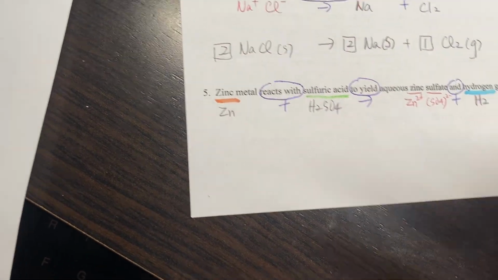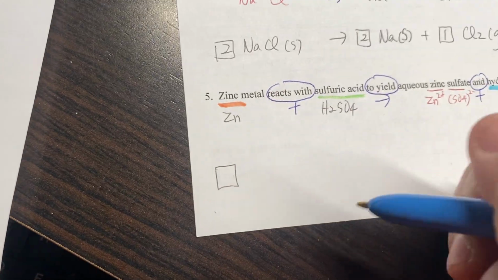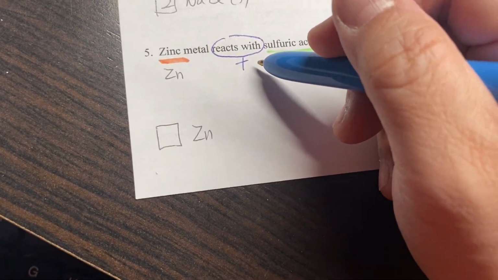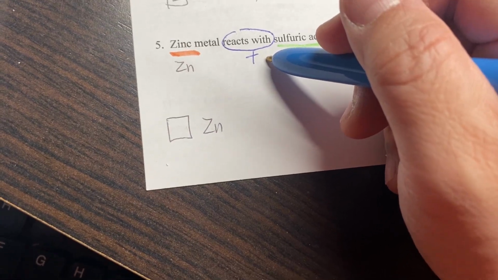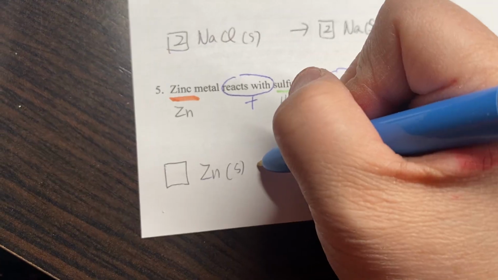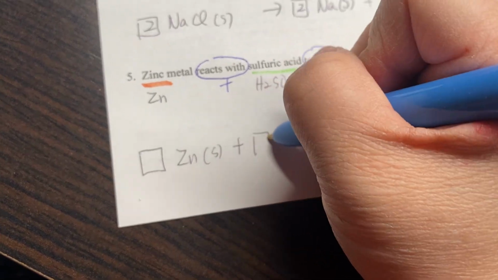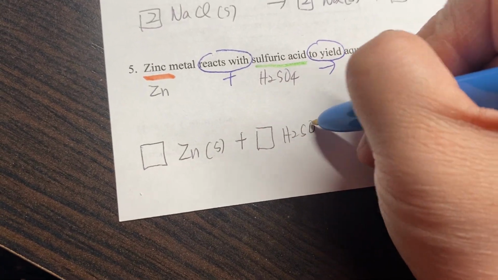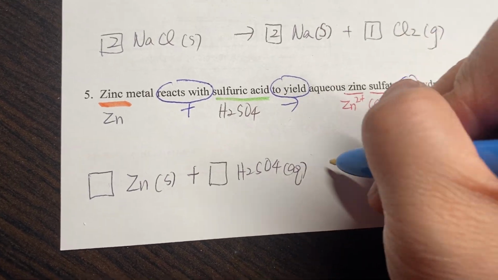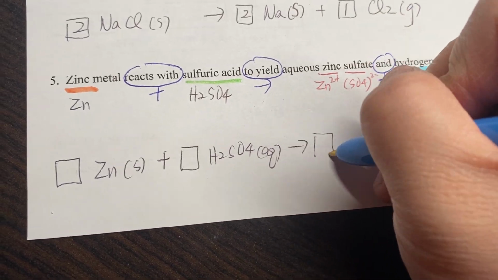Then now we can put the box, Zn. Again, metals are always solid unless they tell you something different. So zinc is always solid. And then plus box, H2SO4. Acid is always AQ. Arrow, box.